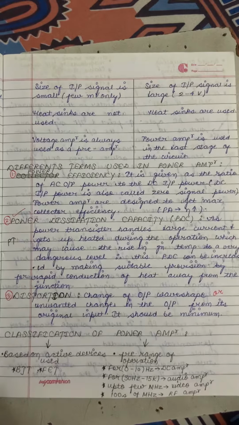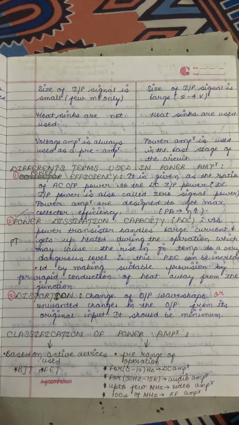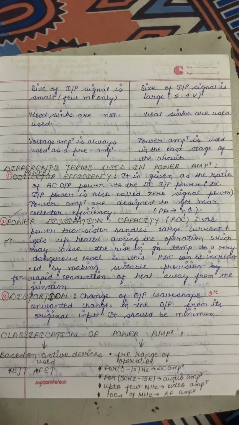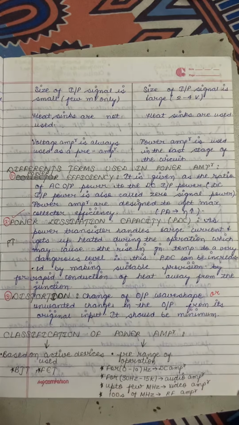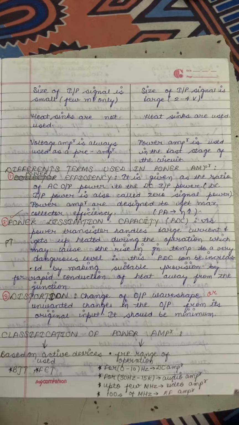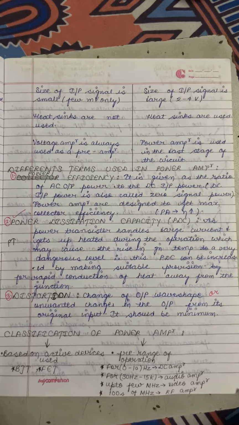Next we have the different terminologies that we use in the power amplifier. First is the power efficiency, second is power dissipation capacity, third is distortion. So let's start with the definition of these terms. First is power efficiency. It is given as the ratio of AC output power to the DC input power, and DC input power is also called the zero signal power. A power amplifier is designed to get maximum collector efficiency.